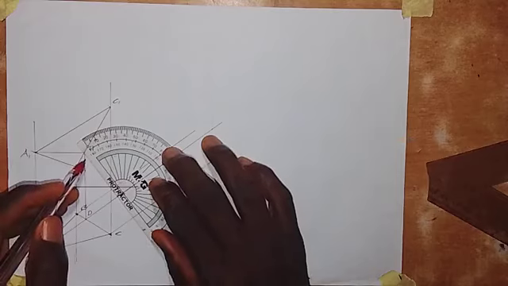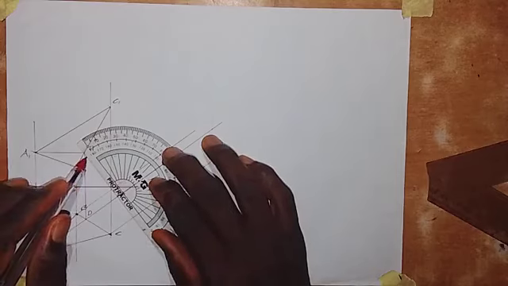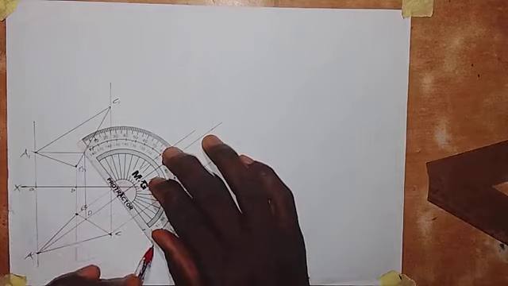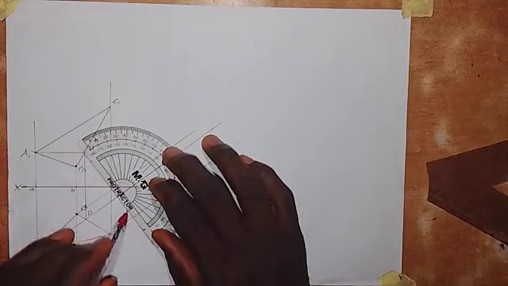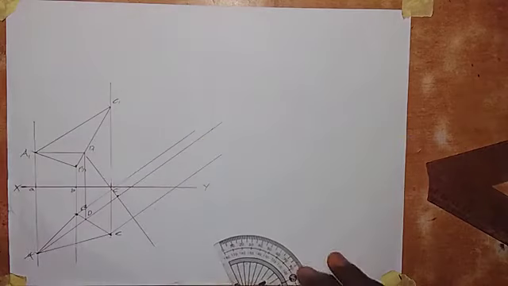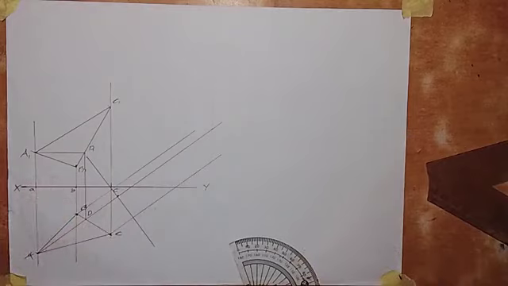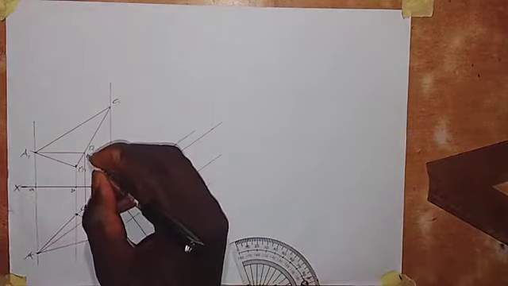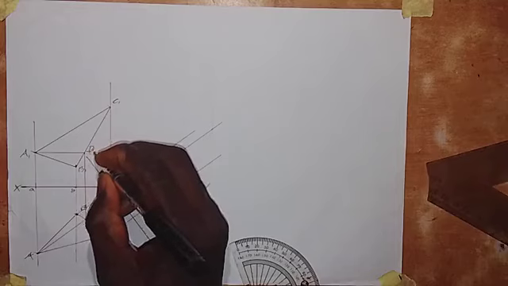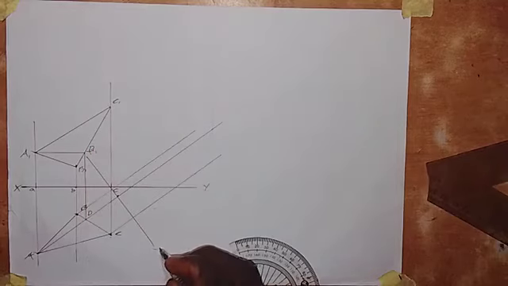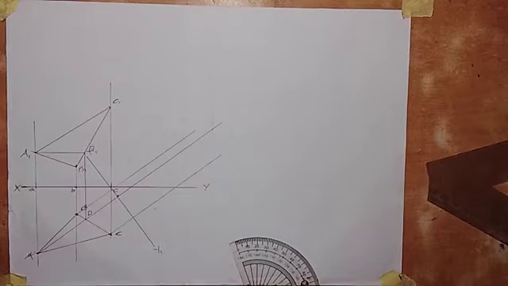So now we are going to draw this line. Draw a line like this through the edge of the protractor. So we have it like this, okay? All right, so we have this one. This line is at a right angle to each of these lines if you look at it very well. And then this line will now be our x1, y1, okay? So we have this line.